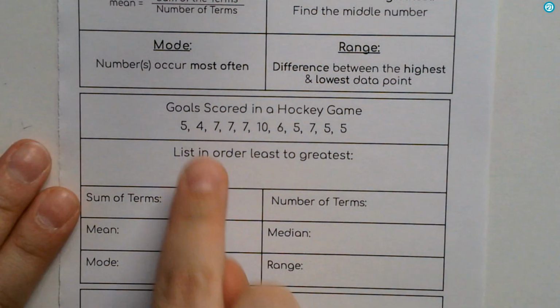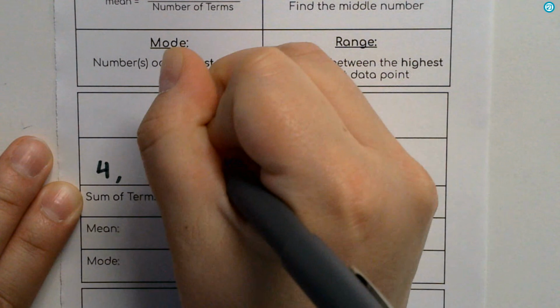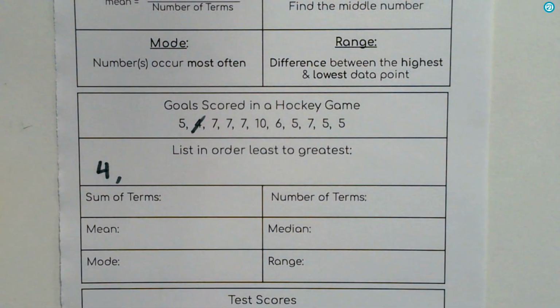So I've got 4 is my lowest number. So I'm going to write that down. I'm going to cross that off. As I'm writing down numbers, I like to put commas between them. And I like to write neatly, because if I write neatly, it's going to be easier to find that middle number. It's going to be easier to add them up.